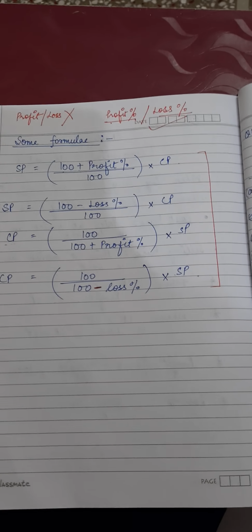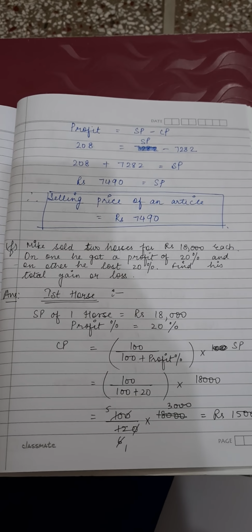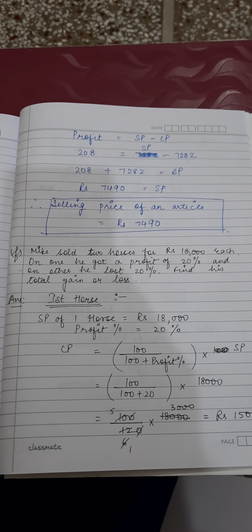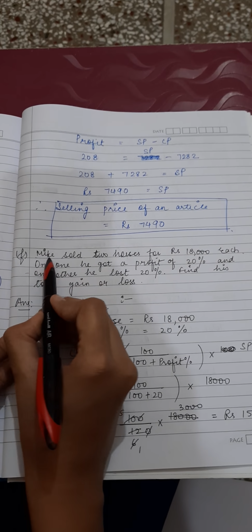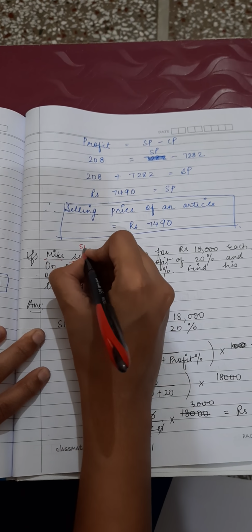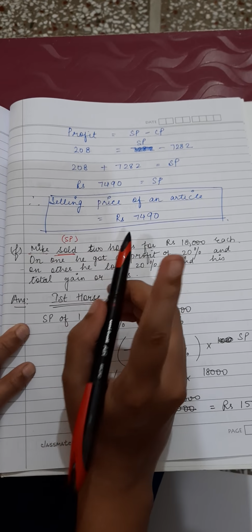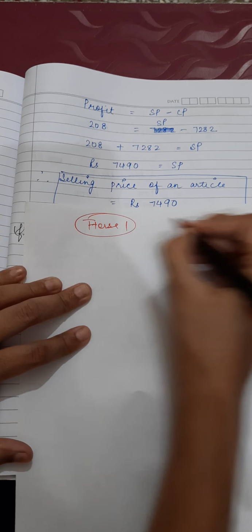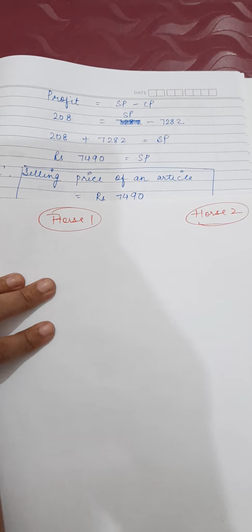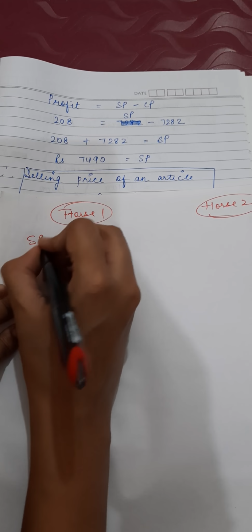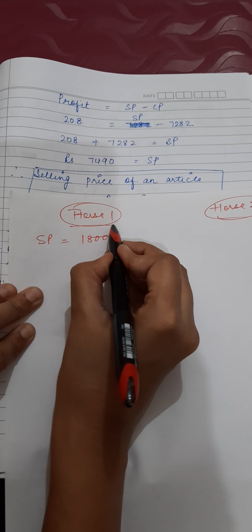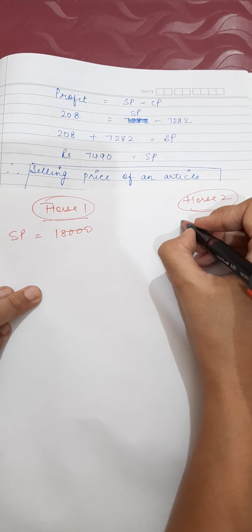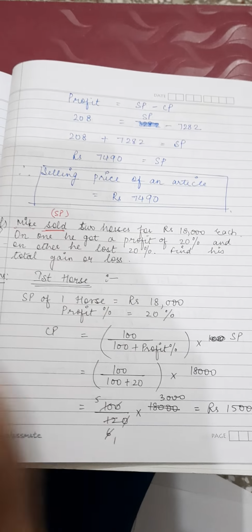Now, the F part is: Mike sold 2 horses for rupees 18,000 each. So there was a boy, Mike, who has sold, that means SP. He sold 2 horses, that means there were 2 horses. Let me draw here: this is horse 1 and this is horse 2. He sold both the horses at the selling price of 18,000. Horse 1 was sold at the selling price of 18,000. Horse 2 was also sold at the selling price of 18,000. This is the meaning of the first line.